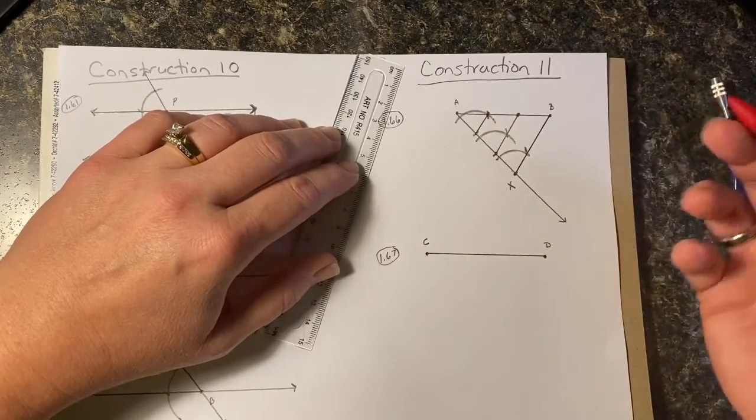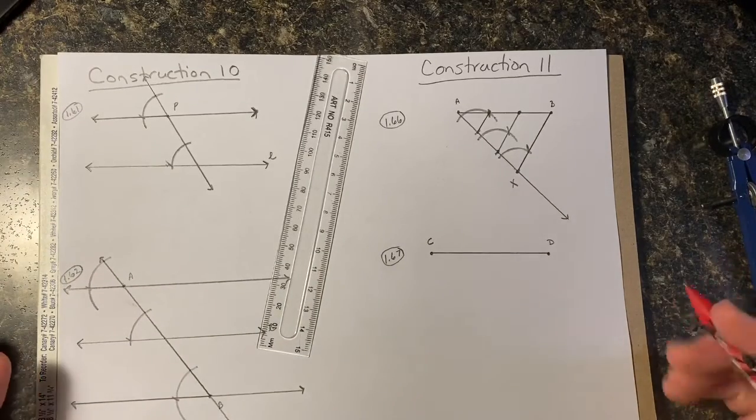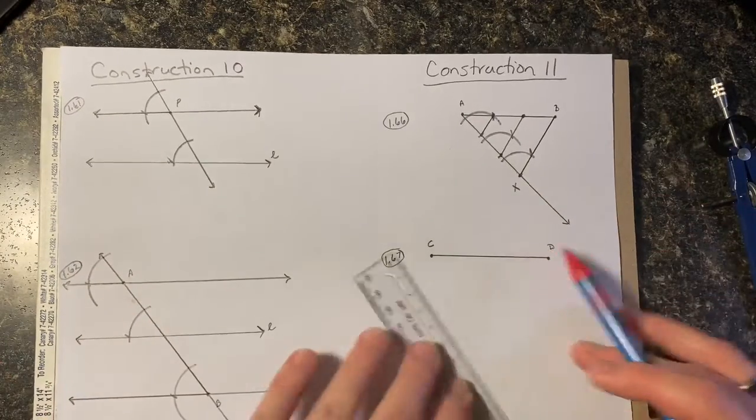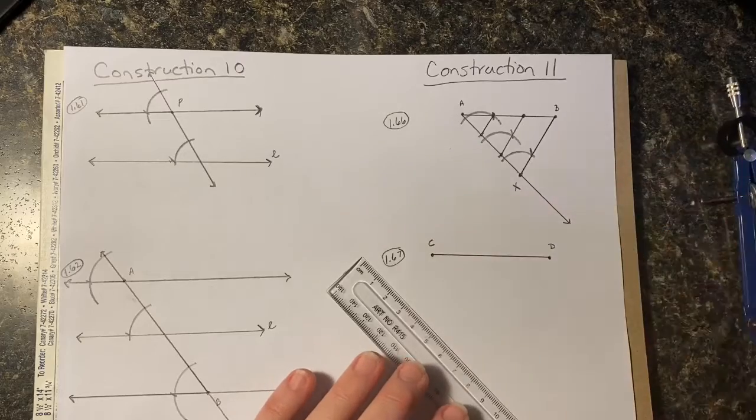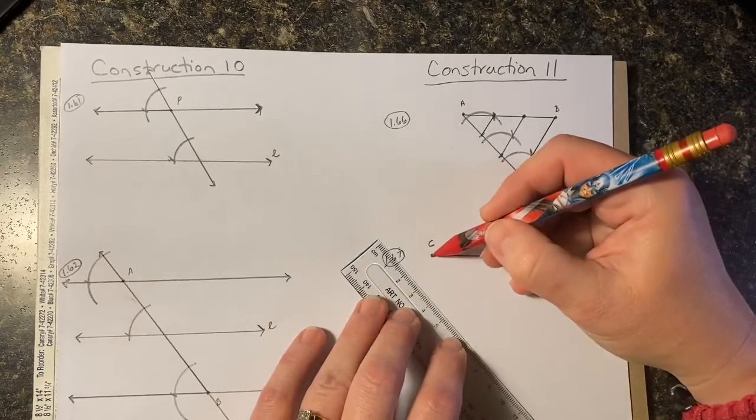These constructions can get a bit messy, but that's the basic steps you take to do it. Let's do one more here. We've got segment CD, okay? Just like before, we're going to make a ray.